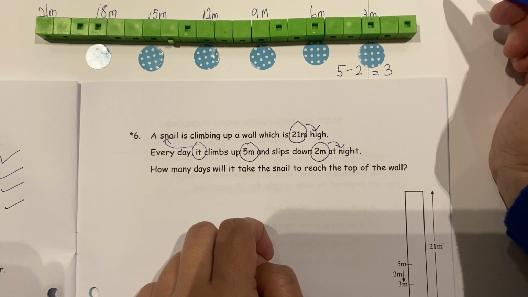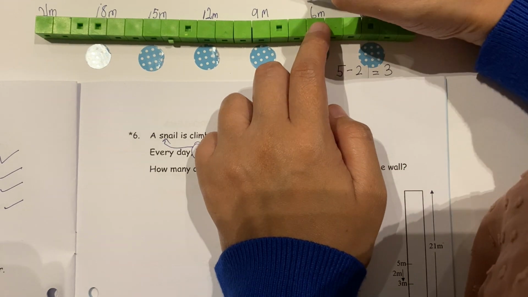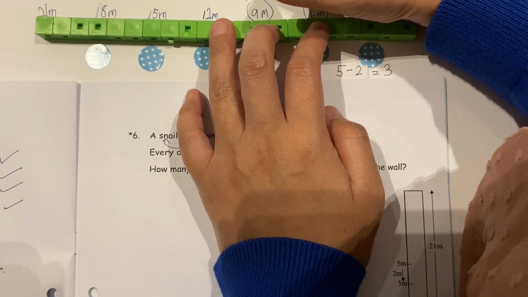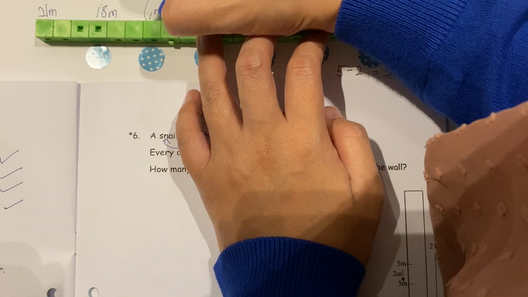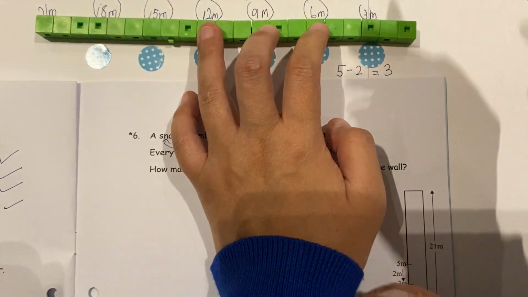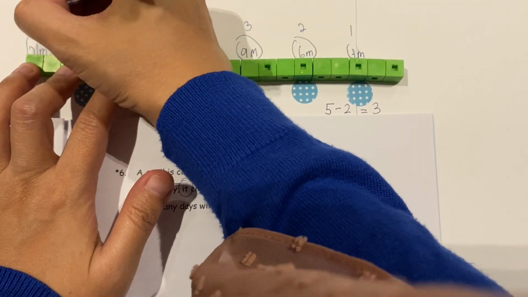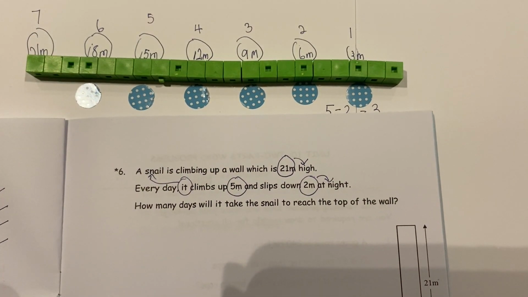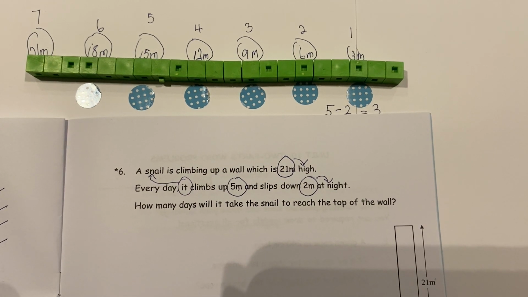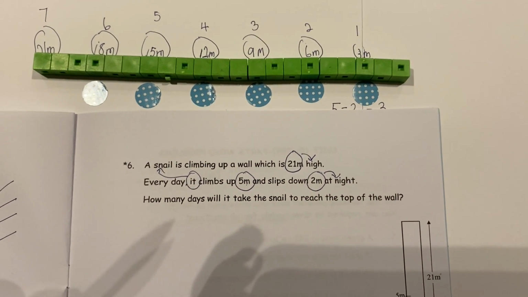Right? So how many days is that? So you will have here 1 day, 2 days, 3 days, 4, 5, 6, and 7. 7 days. Okay, so you have 7 days for the snail to reach the top of the wall. Okay, now how do you write it in equation, right, for this one?